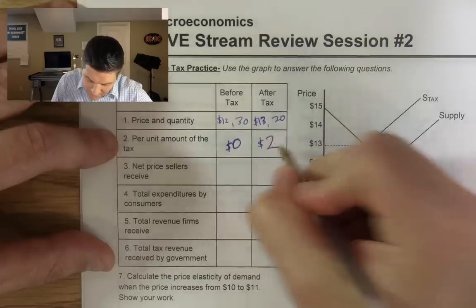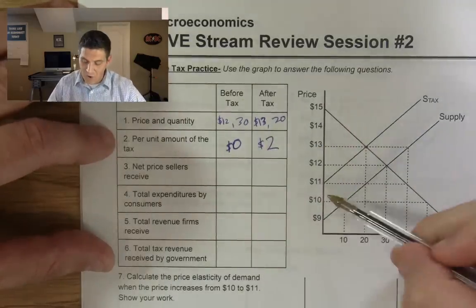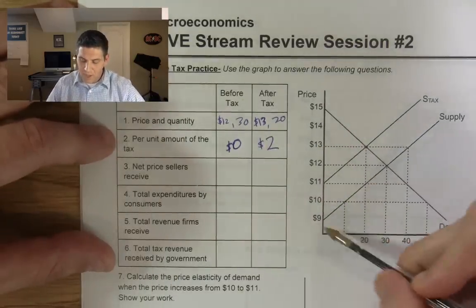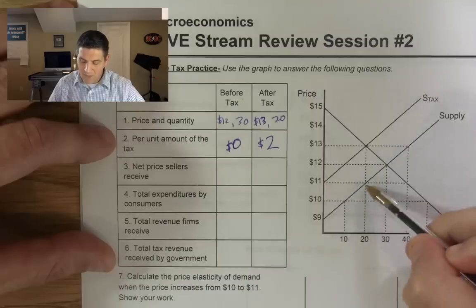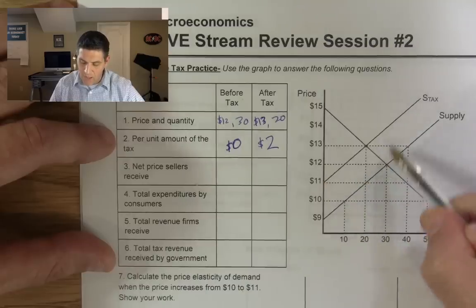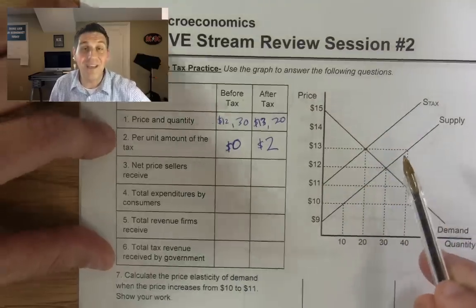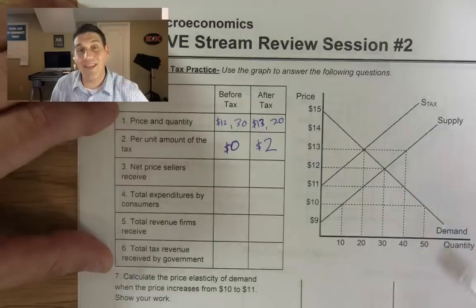Nope, it is a $2 tax. And the way you know is the vertical distance between the supply curves. So this is 9, it went up to 11. This is 11, it went up to 13. 12, it would go up to 14. The vertical distance between the supply curves is the amount of the tax per unit.